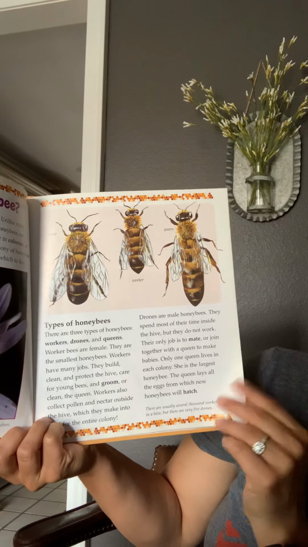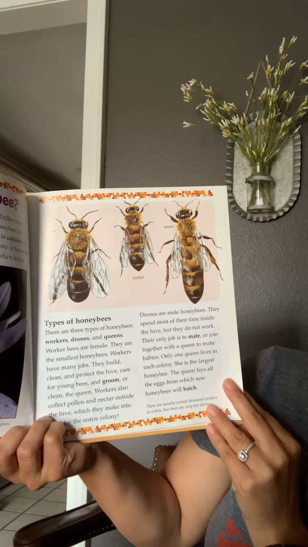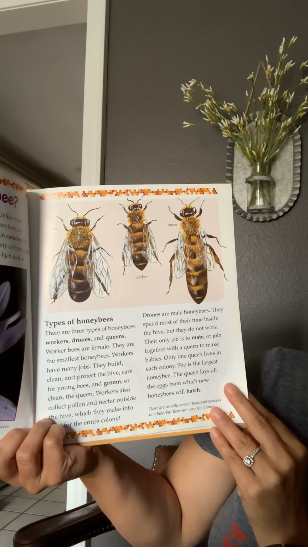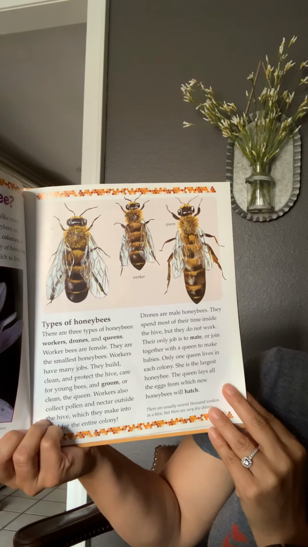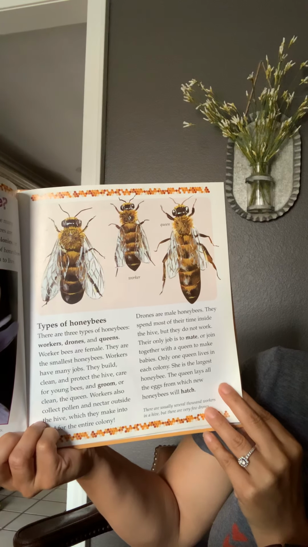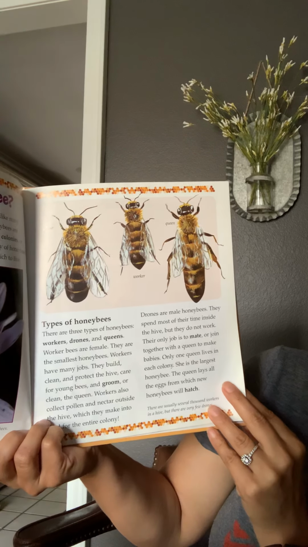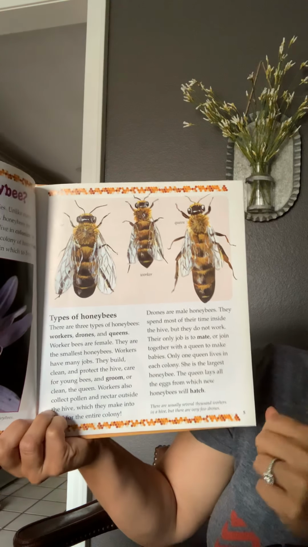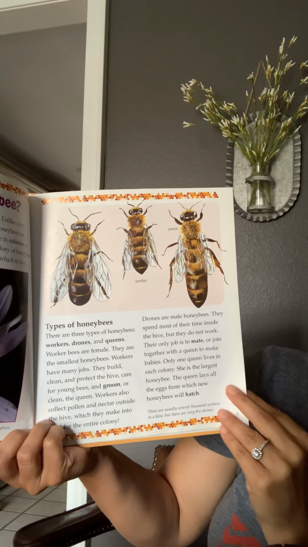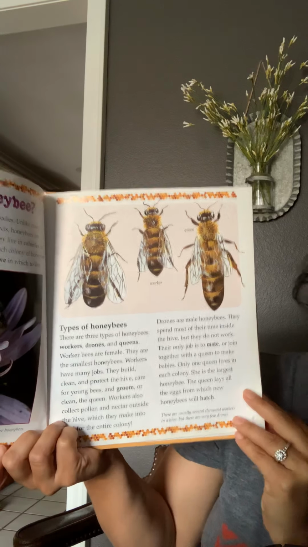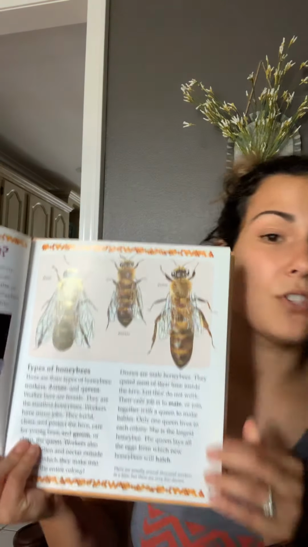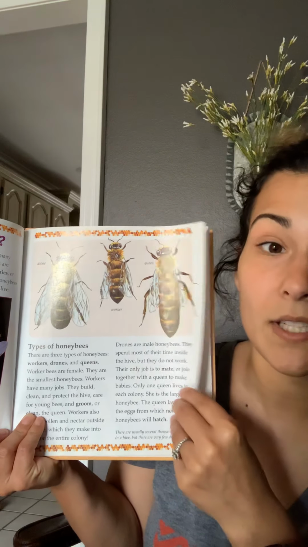Drones are male honeybees. They spend most of their time inside the hive, but they do not work. Their only job is to mate or join together with a queen to make babies. Only one queen lives in each colony. She is the largest honeybee. She lays all the eggs from which new honeybees will hatch. So if you were outside and you saw a bee, would it be a female, a girl bee, or would it be a male, boy bee? It would most likely be a female because they said those are the worker bees. Those are the ones that go to the flowers.